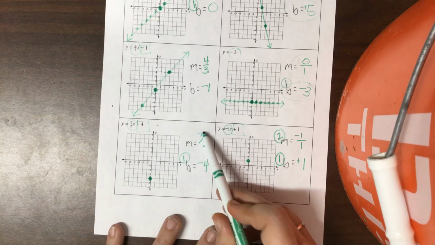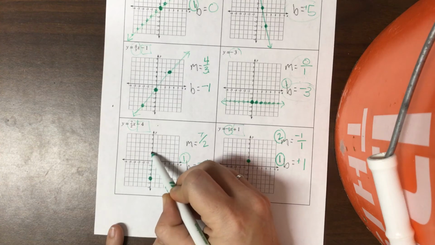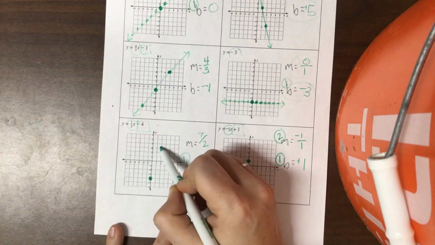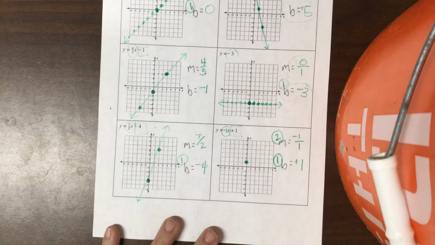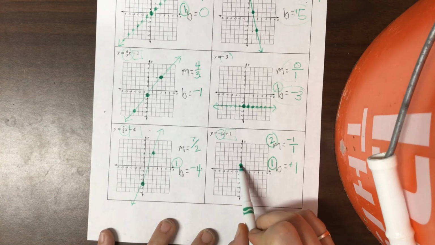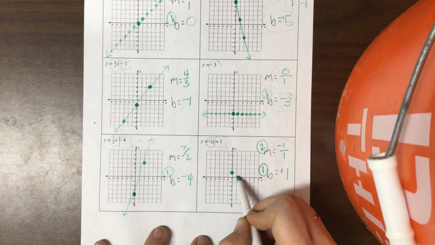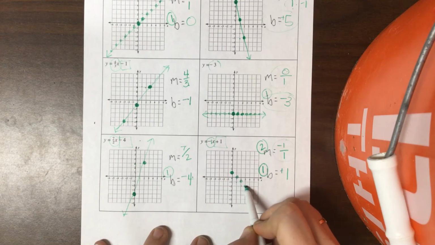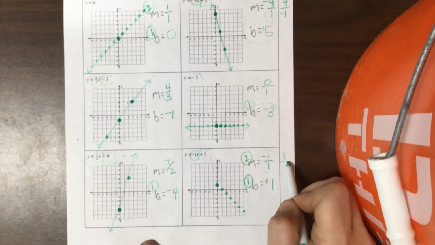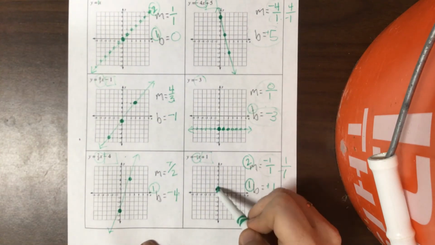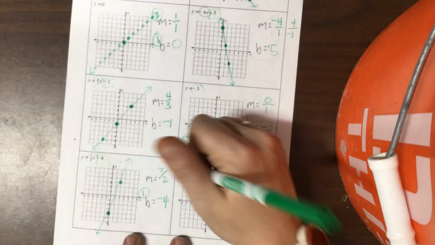My slope is 7 over 2, meaning from this dot I'm going to go up 7, 2, 3, 4, 5, 6, 7, and over 2. And from this intercept, my slope is negative 1 over 1, meaning down and to the right. Or I could go up 1 and negative 1, backward 1. And there's my line.